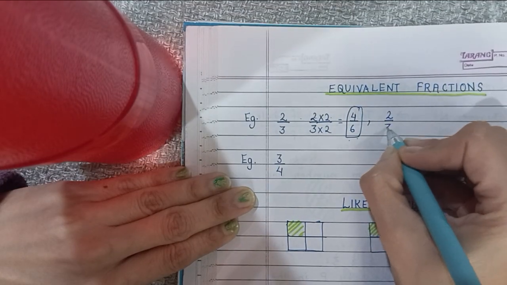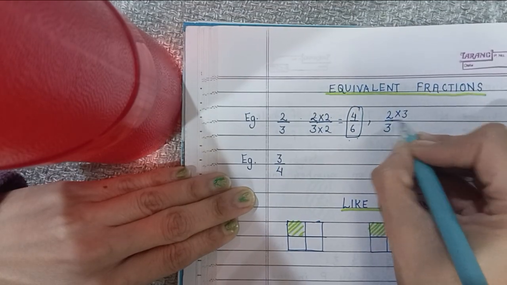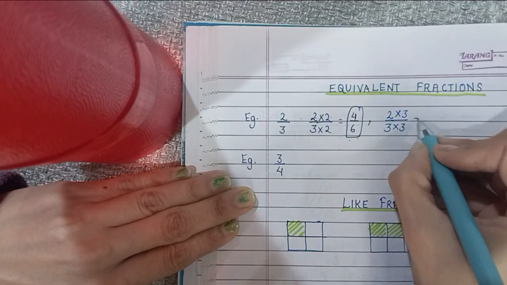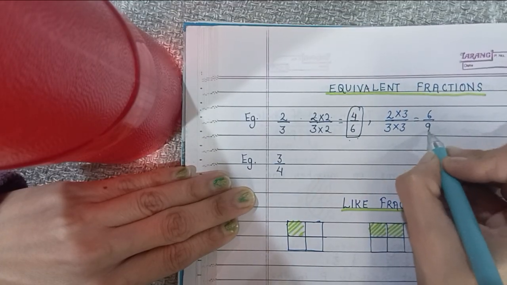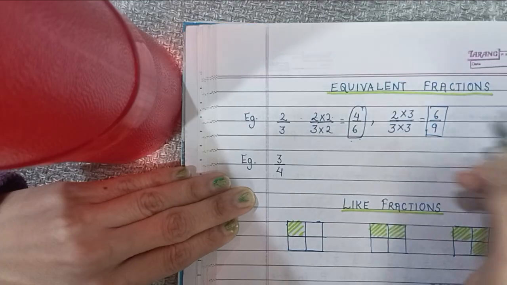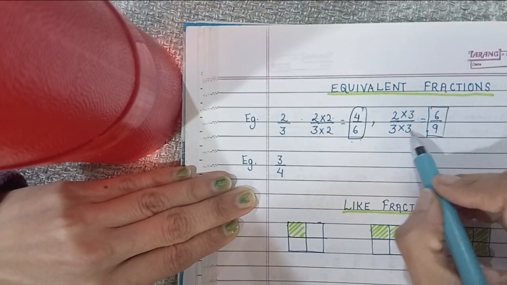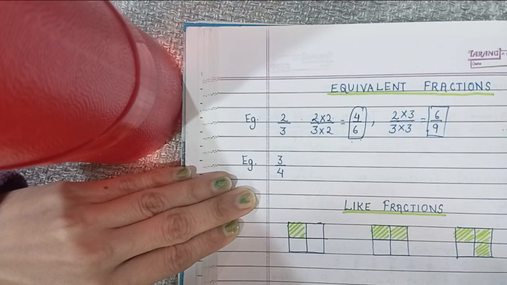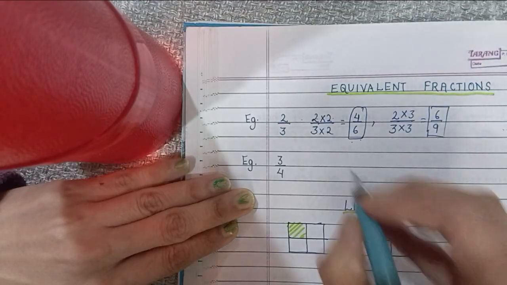Then another is 2/3 multiplied by 3. 2 3s are 6, 3 3s are 9. This is the second equivalent fraction, and you can do like this: 2/3 multiplied by 4, multiplied by 5. These are the equivalent fractions.